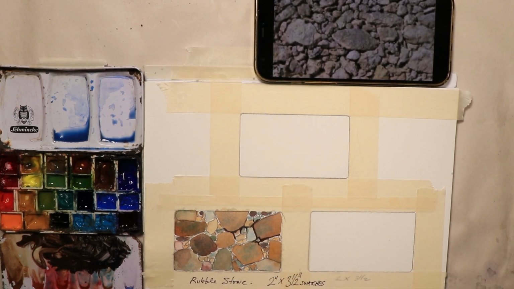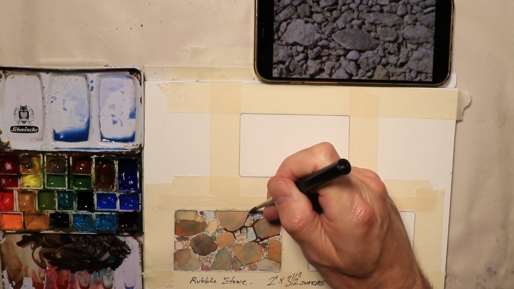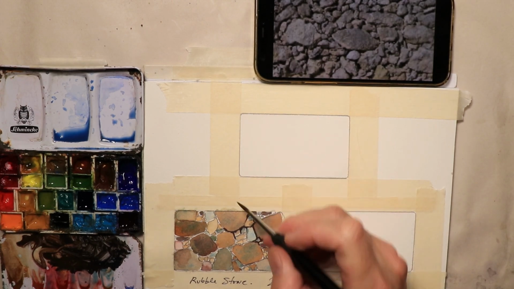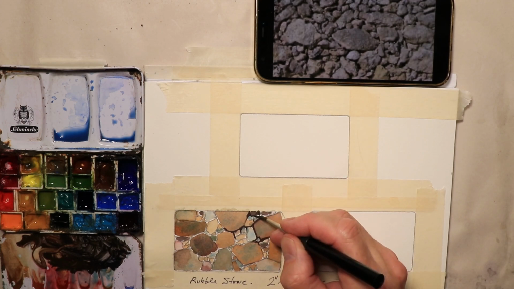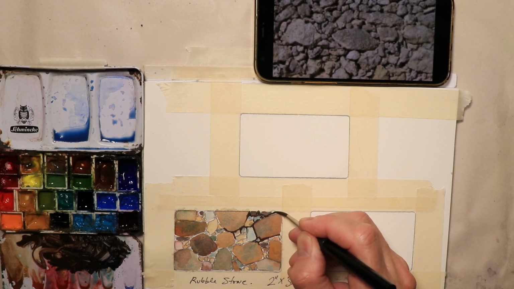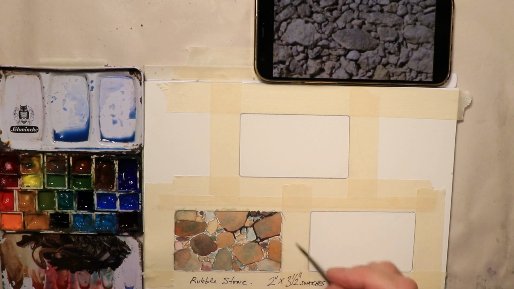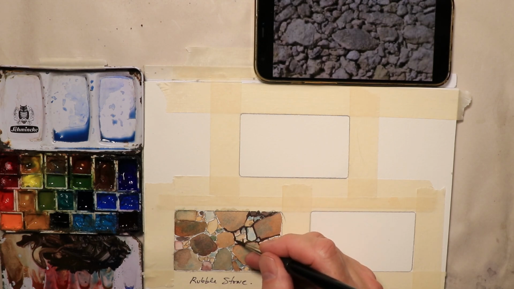So you can kind of see, I'm just going to start working around all those small areas where there's the cement joints between the stones. And then once I get done with that, I will probably try to use a damp brush and kind of smooth out some of these darks. But that's the fun part of it. This is really going to build your paintbrush skills.